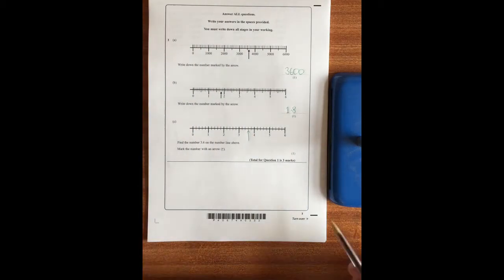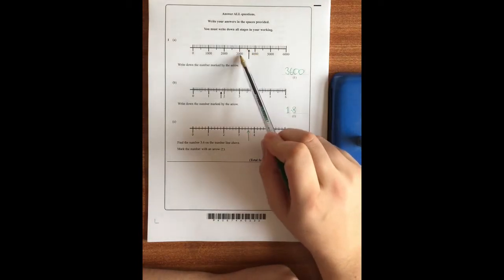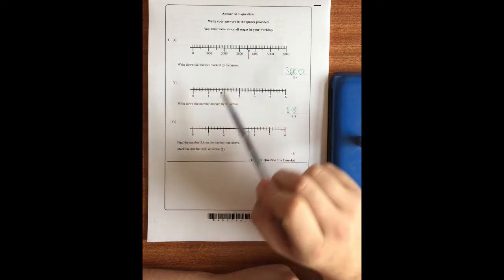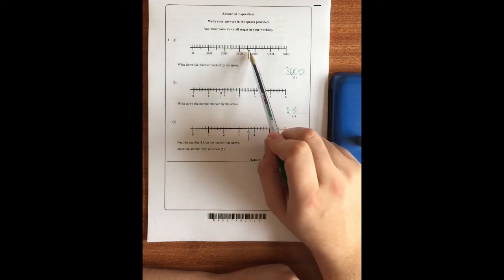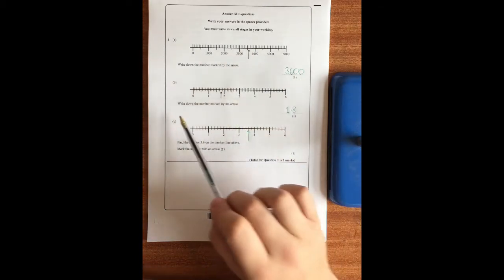Question 1. Write down the number marked by the arrow. There are 10 small lines between each number. From 3,000 to 4,000, that means that each line must be 100. There's 3,500, 3,600.